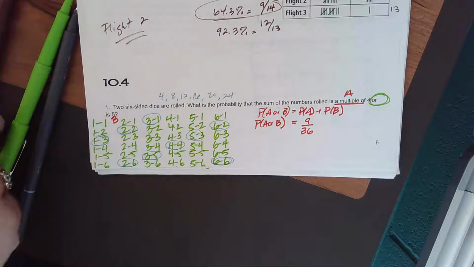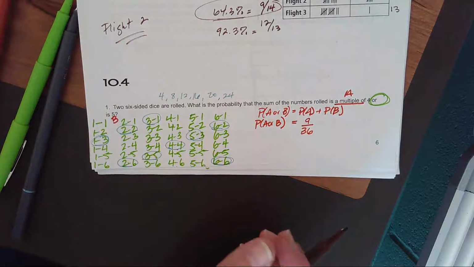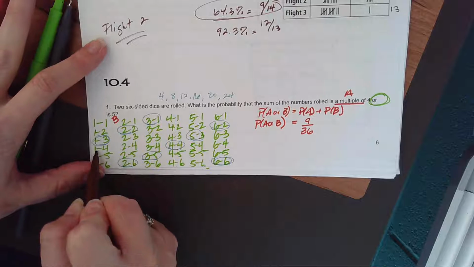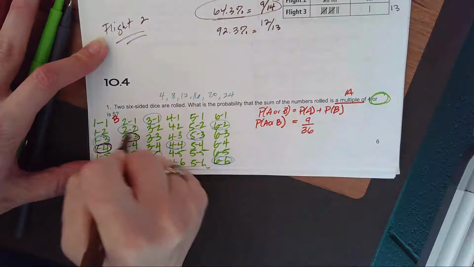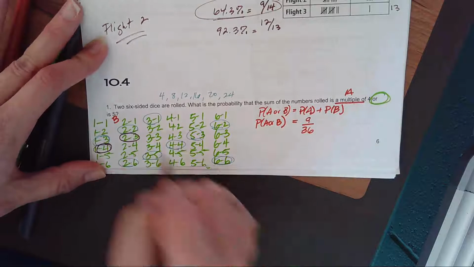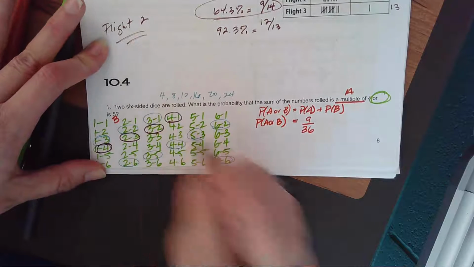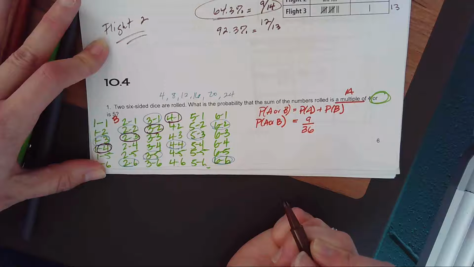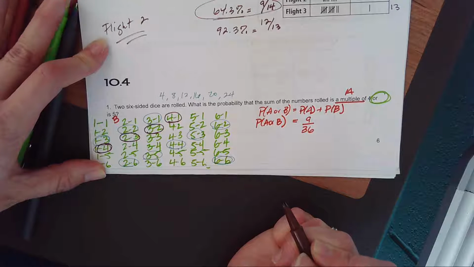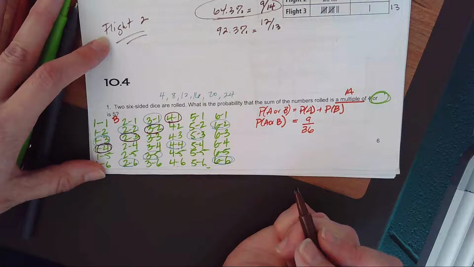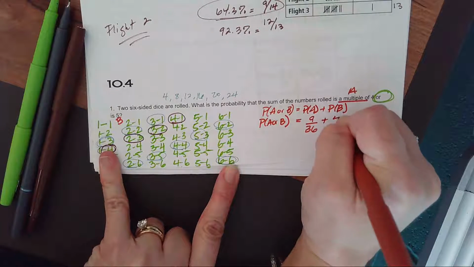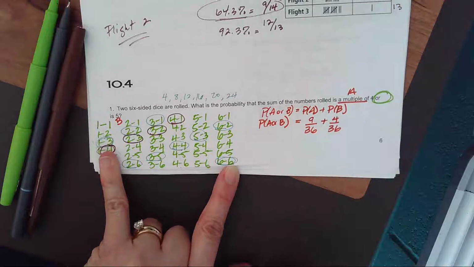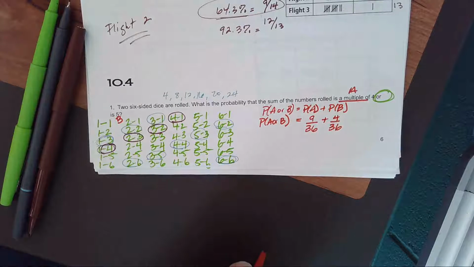Now let's go through and figure out which ones give us a sum of 5. So 4 and 1 gives me a sum of 5. 3 and 2, 4 and 1. I think that's it. So in this one, I would say the probability of B happening is 4 out of 36, which makes the probability of A or B happening.